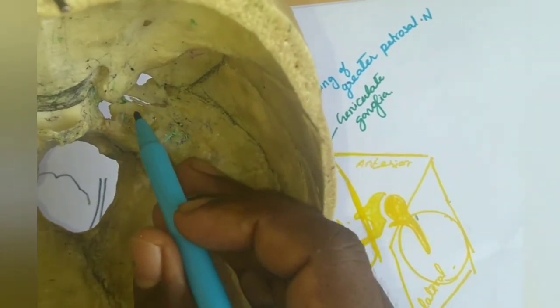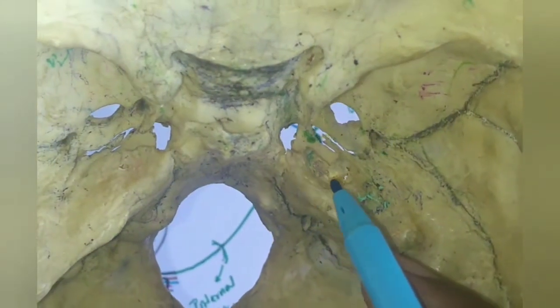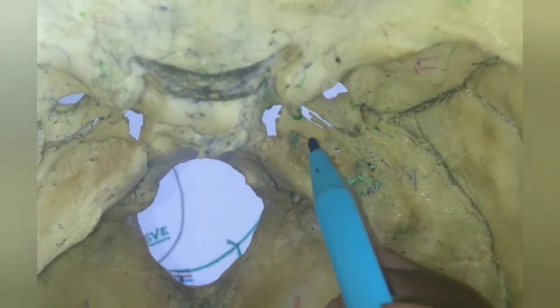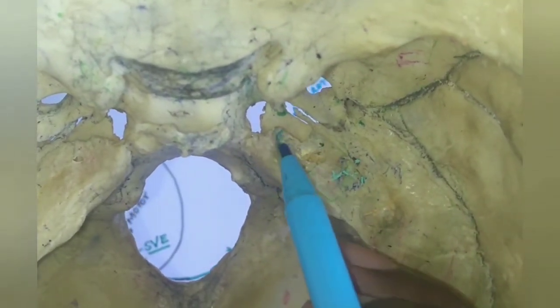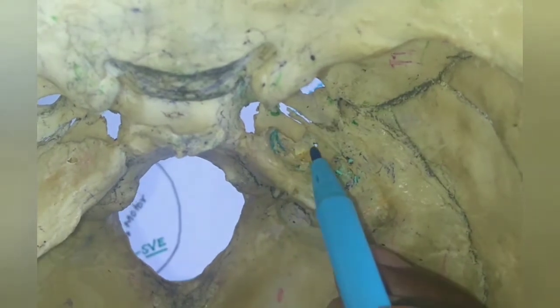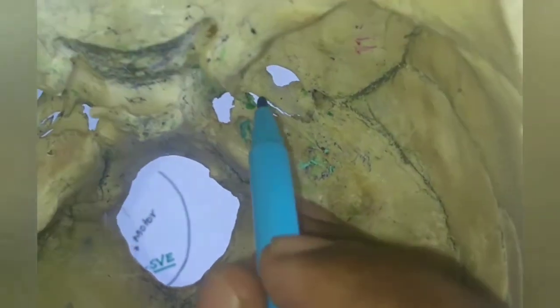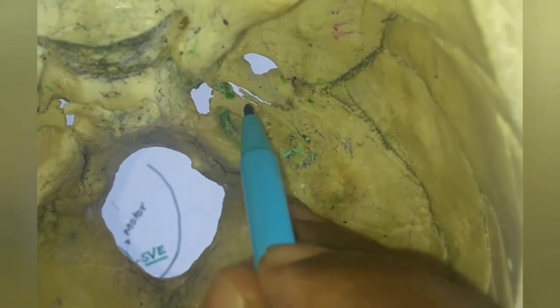The trigeminal ganglia will be located in this trigeminal cave, and the greater petrosal nerve will be passing through this groove, posterior to the trigeminal ganglia. Then it will emerge out to relate to the foramen lacerum.